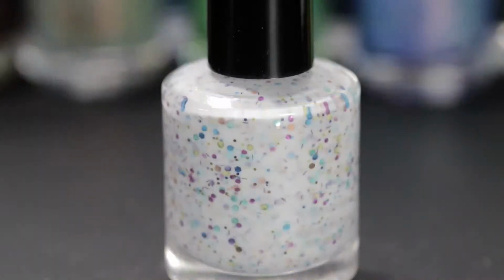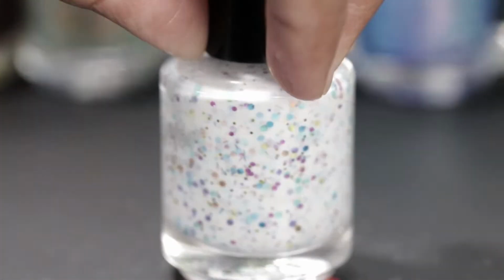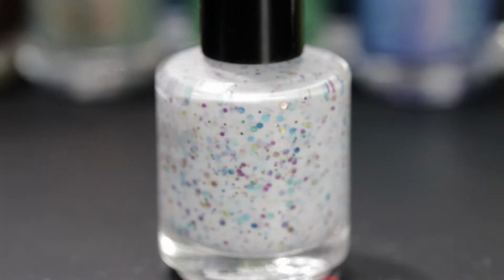I'm going to start off with this polish. This is the polish pickup. So I'm going to start with this one, and then I'm just going to go through my entire nail polish collection.